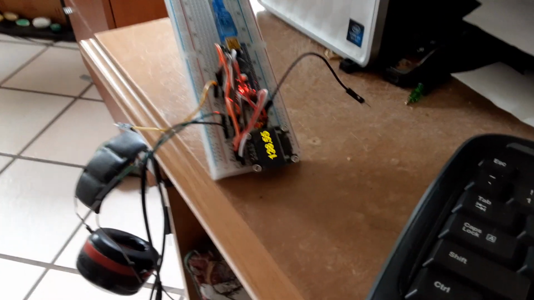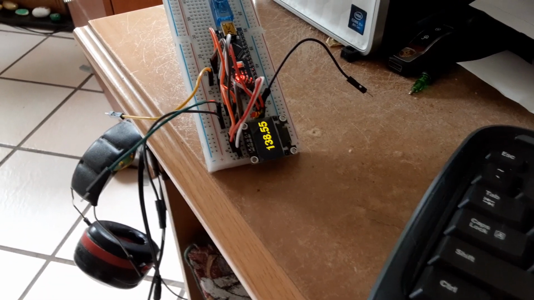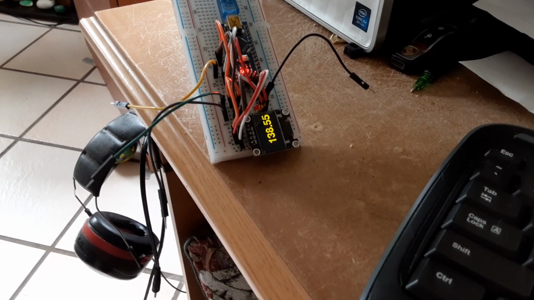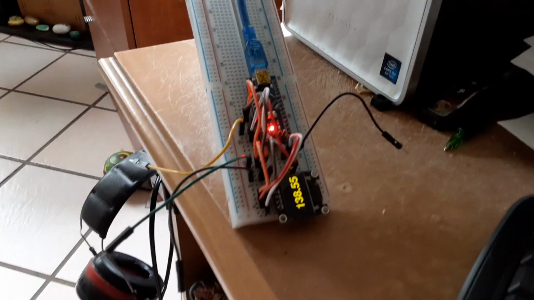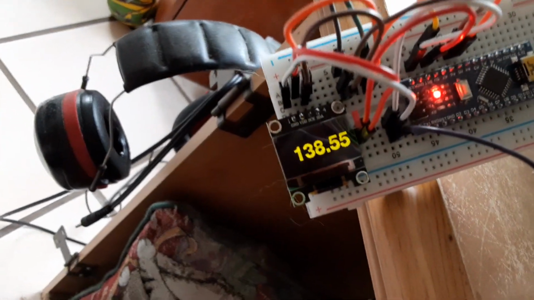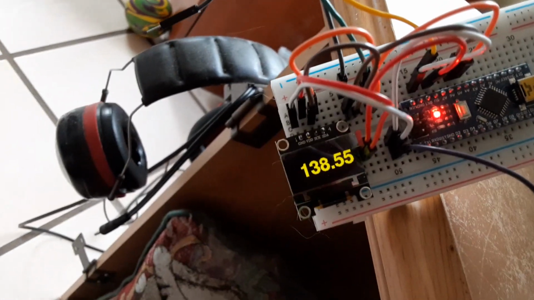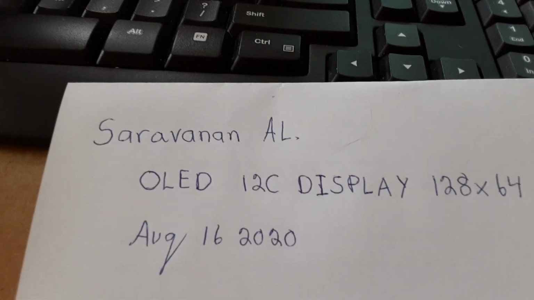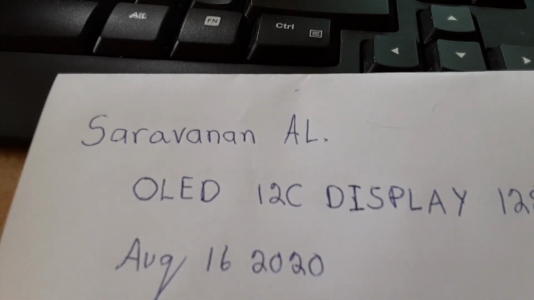Yeah, I wanted to talk a little bit about this display. This is the 128 by 64. I got this to work, and the numbers are really nice. And I found this guy here.